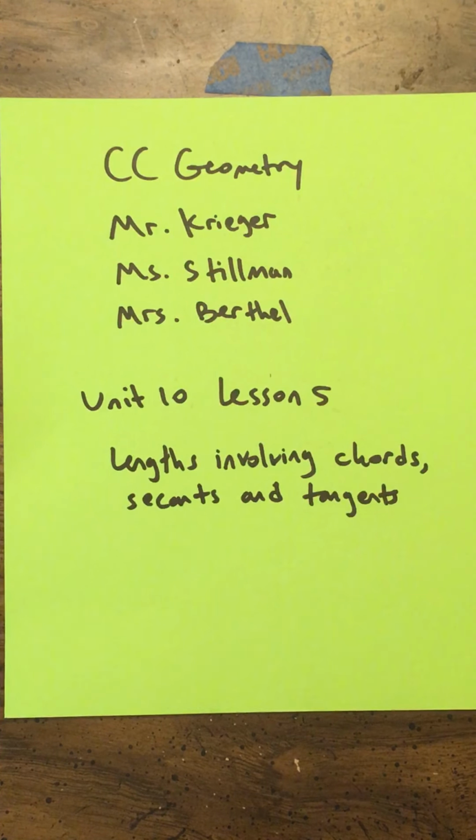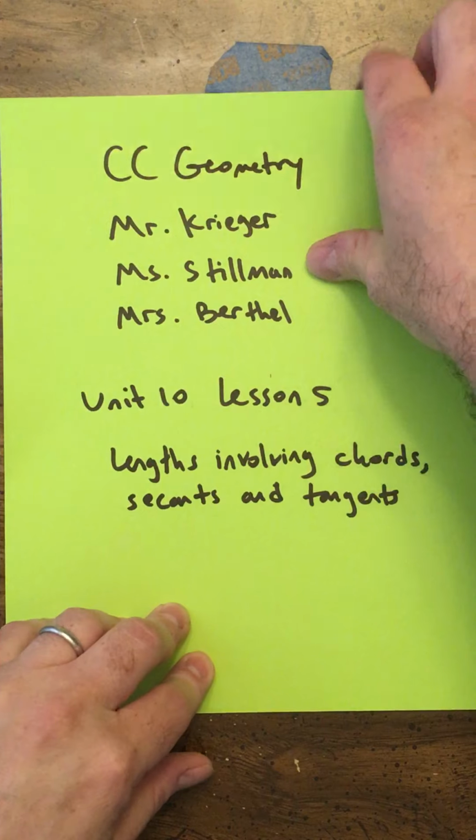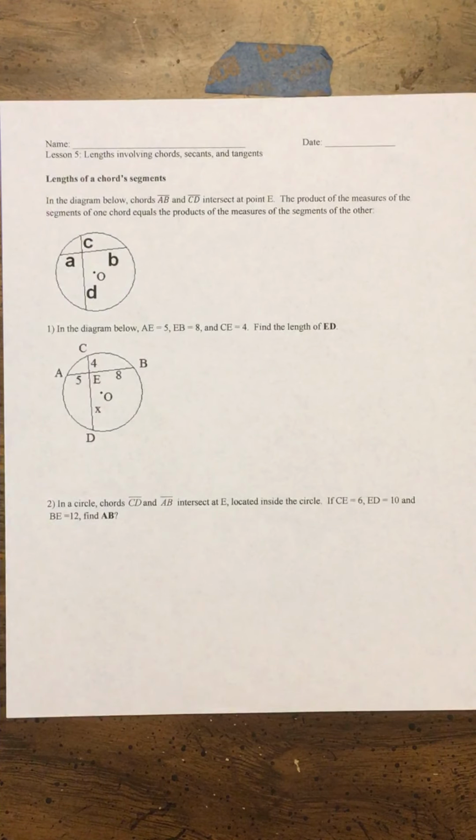Hey, it's Mr. Krieger. We're going to be doing lesson 5 in Unit 10, more on circles, lengths involving chords, secants, and tangents. So please make sure you have the lesson available to you.